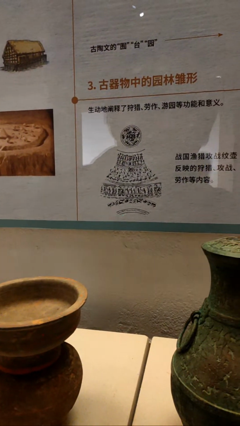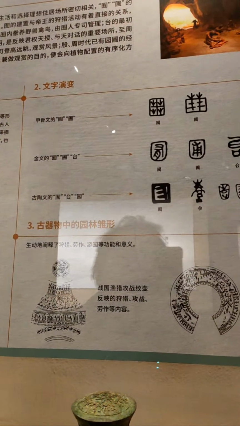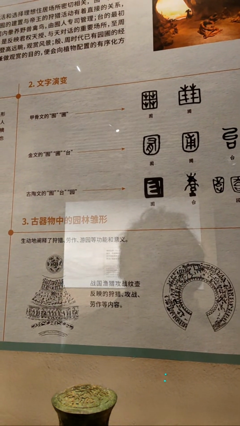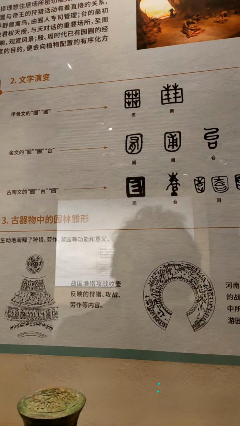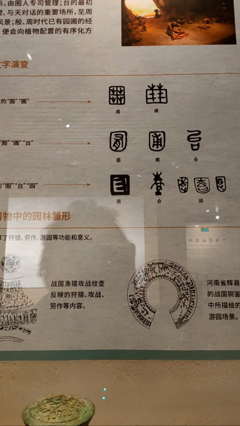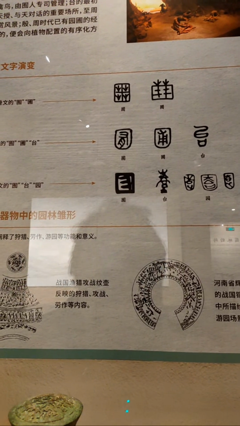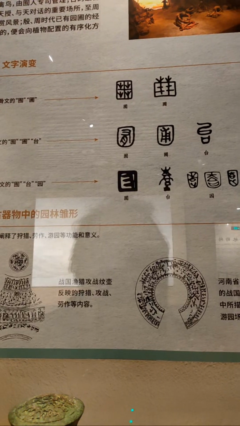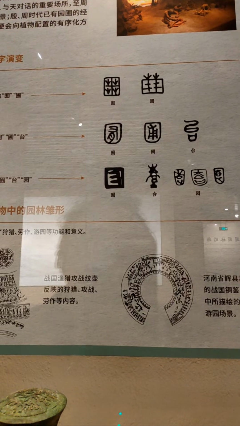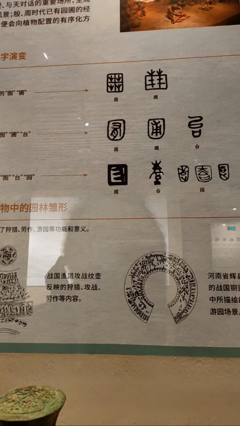Let's see this one here. So for the Chinese garden character, we have three kinds. You can see the character is almost just a field, plant some vegetation, and also some platform for taking in the view, and also a yard for keeping the animals.